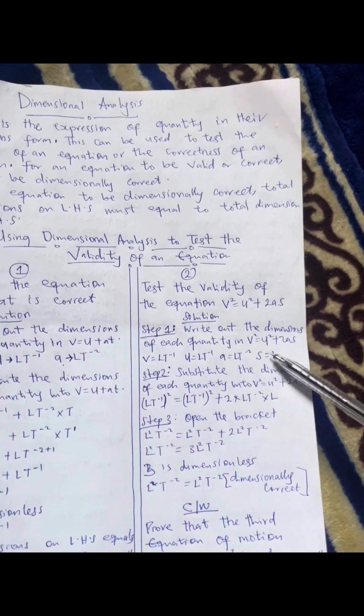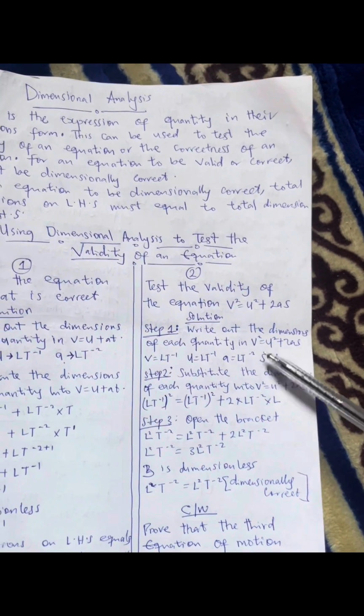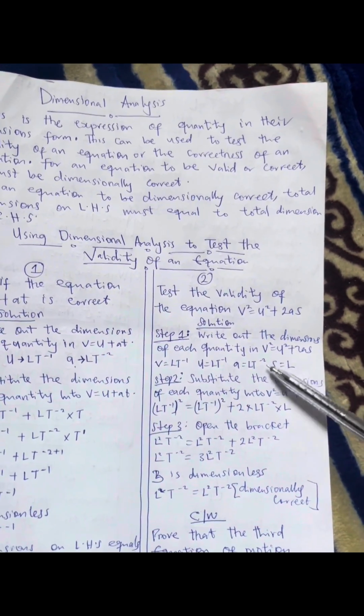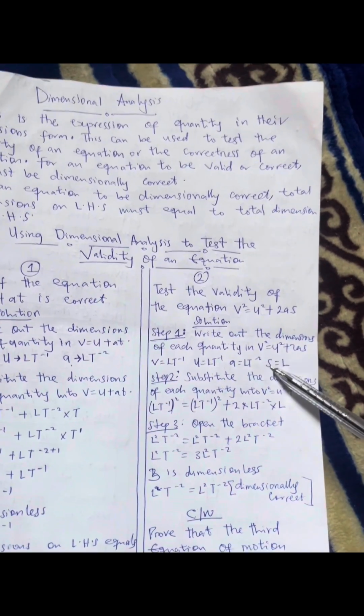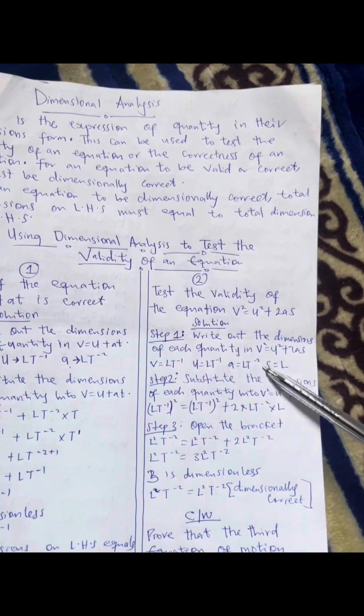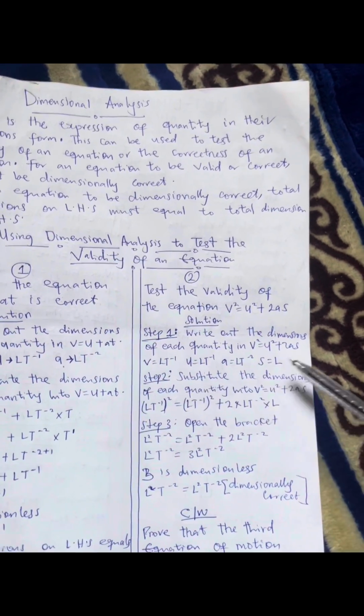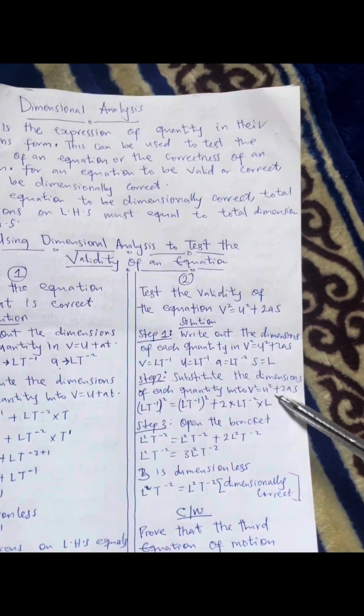The distance s is L. Then you have to know something. What usually confuses students at this point is this s. This s represents the distance, not speed. S represents distance. And the dimension for this s is capital L.